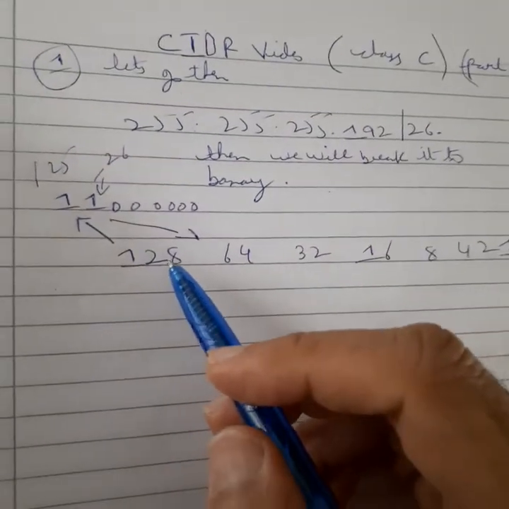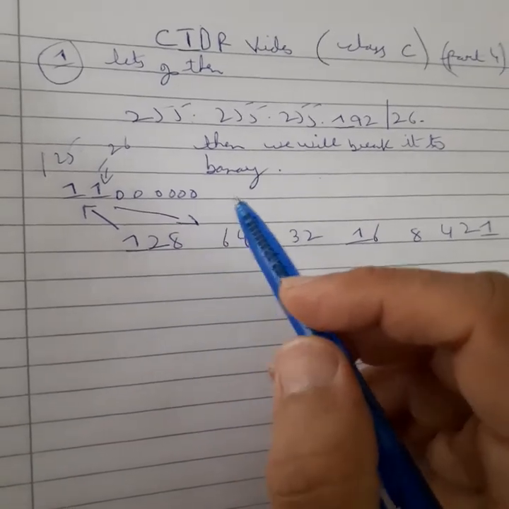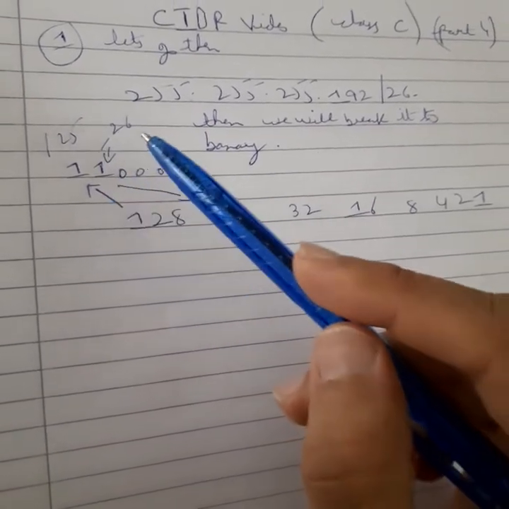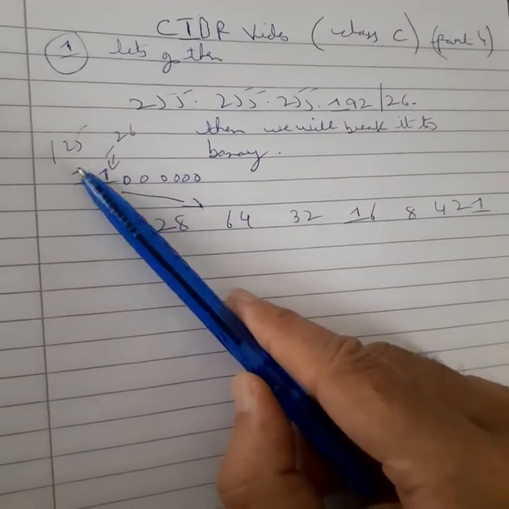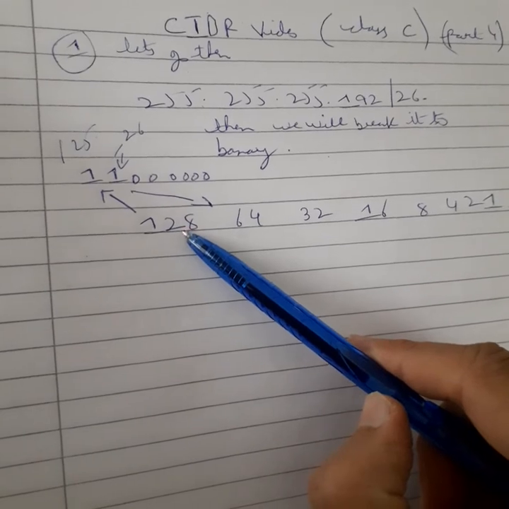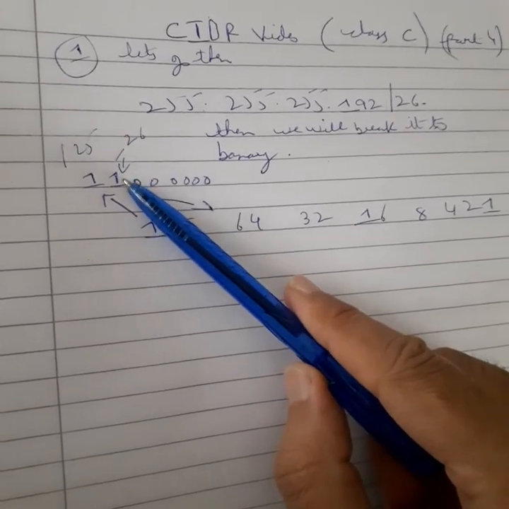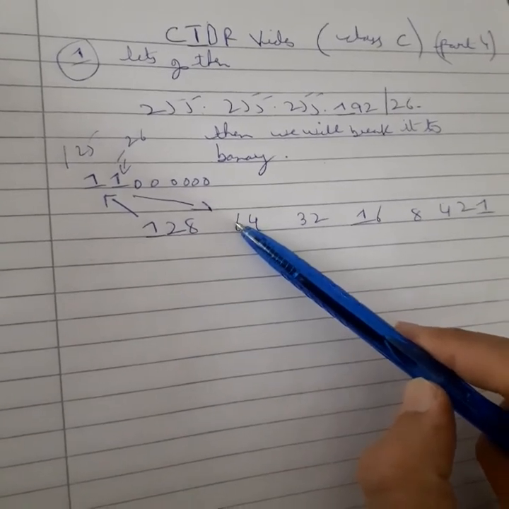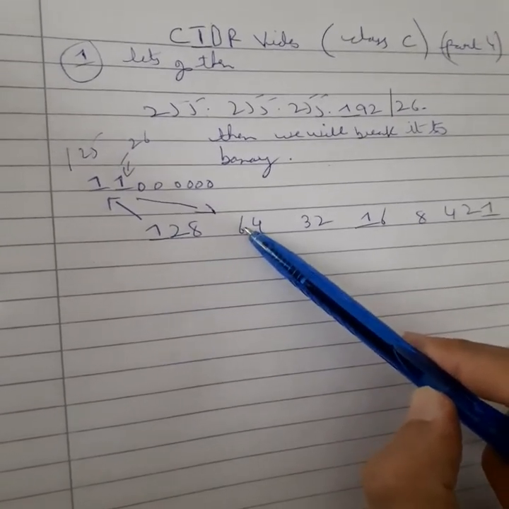Do you understand the pattern? This is what I want you to understand. Attention, please. /25 is 128, /26 goes to here, 64. So 2 bits have been switched on.